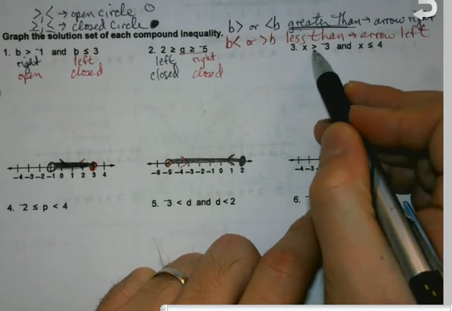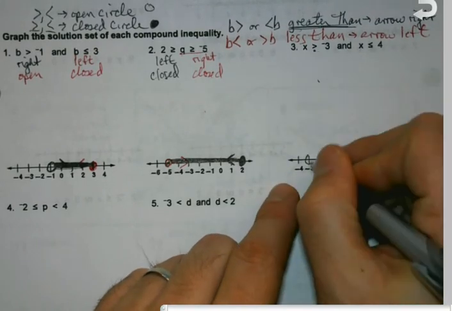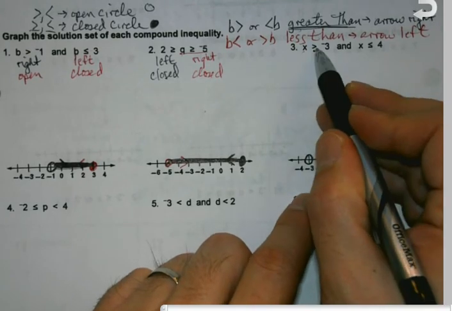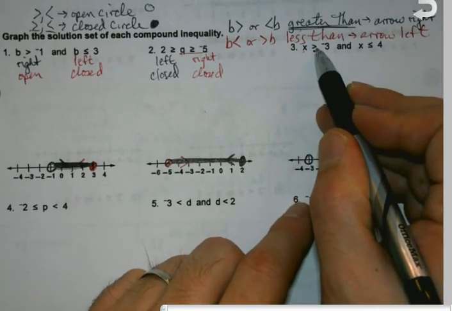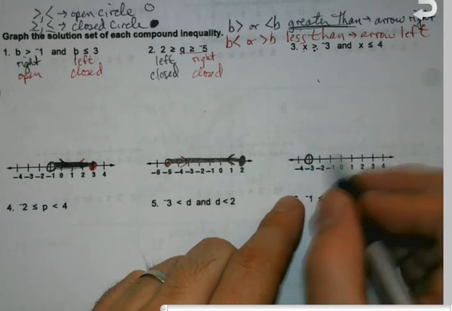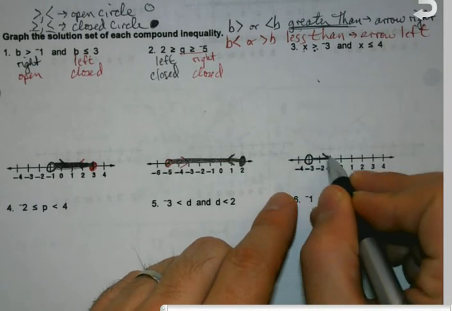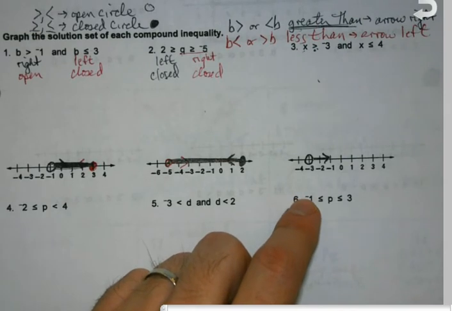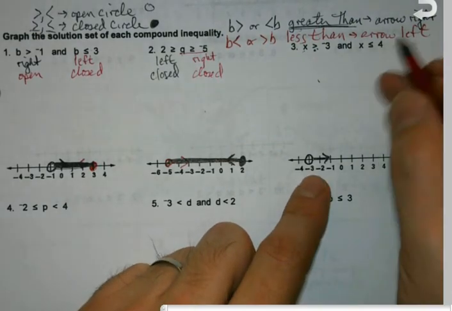Open or closed? Open. Open on -3. X is greater than, so am I going right or left? Right. Some of you are like, I think I see a pattern developing here. I'm going to try and shortcut this. And I'm going to show you an exception to the rule here.